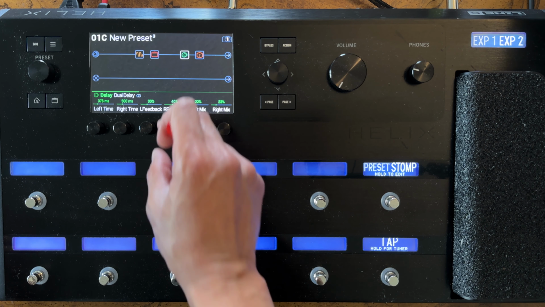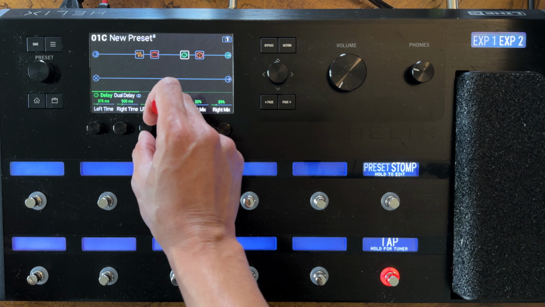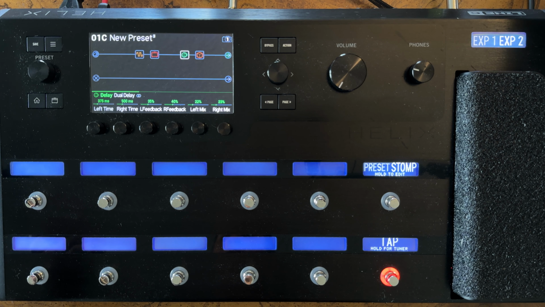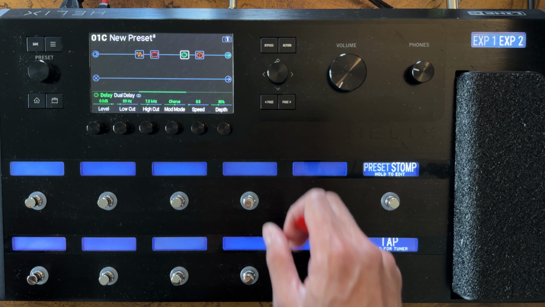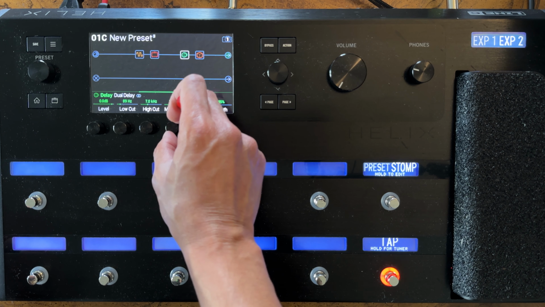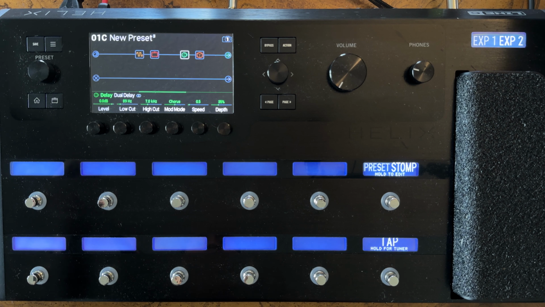And again, you can adjust how many repeats you want. I find this is probably about as many repeats as I would like. And then, of course, the mod mode gives you different ways that each decay repeat is going to be. So the chorusing basically makes it a little bit out of tune, giving it more of a chorus effect, and then the vibrato, you can hear that it's going to get even further out of tune. The chorusing seems fine for me.